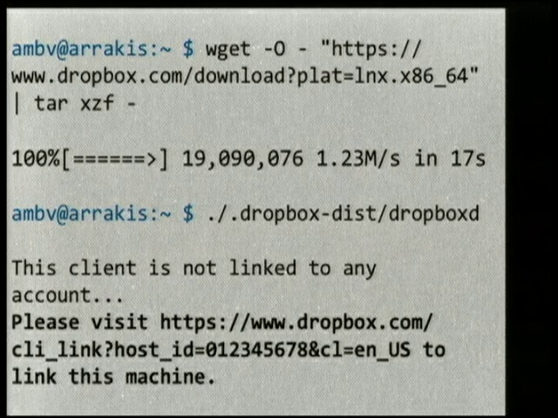And all it says is please visit a URL to link this instance to Dropbox, right? So I would say this is perfect. It makes configuration a non-issue for new users.